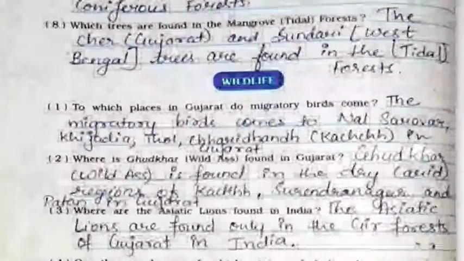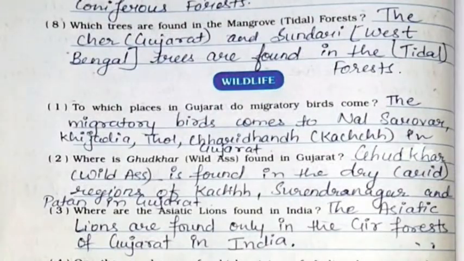Eighth one, which trees are found in the mangrove, that is tidal forest? The chair, that is Gujarat, and Sundari, that is West Bengal trees are found in the tidal forest or mangrove forest. Now we'll continue with the question answers for wildlife. First one, to which places in Gujarat do migratory birds come? The migratory birds come to Nal Sarovar, Khijadia, Thol, Charidant, that is Kutch in Gujarat.